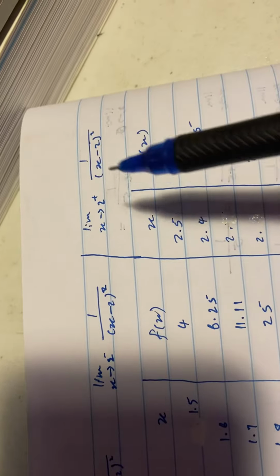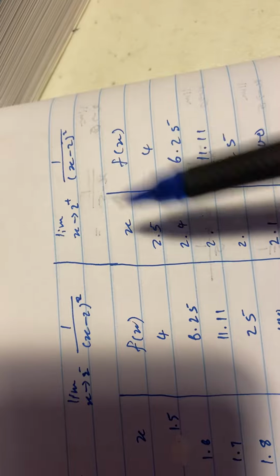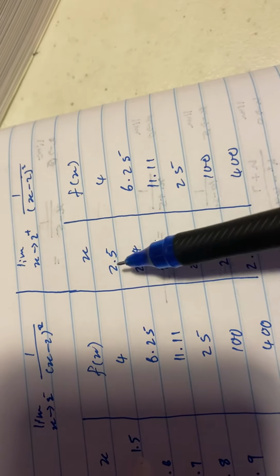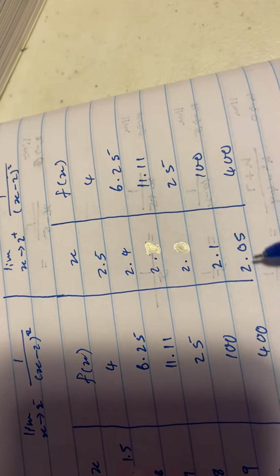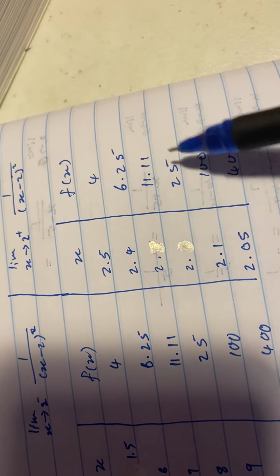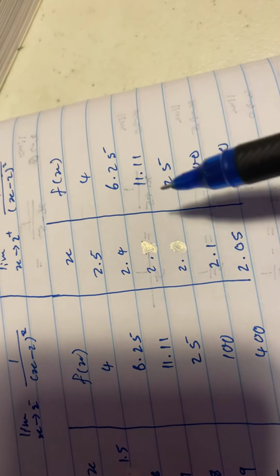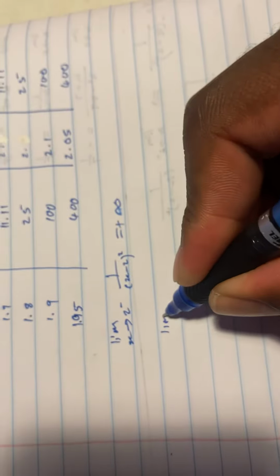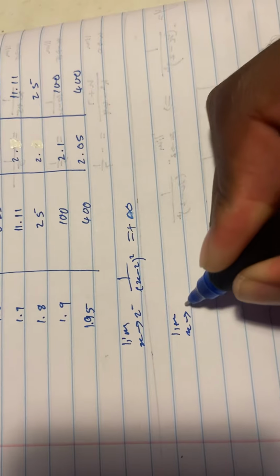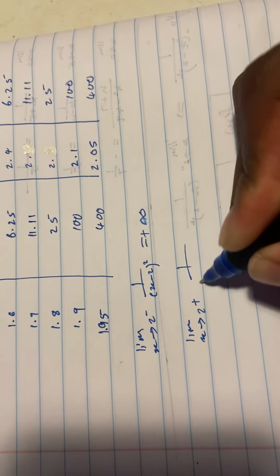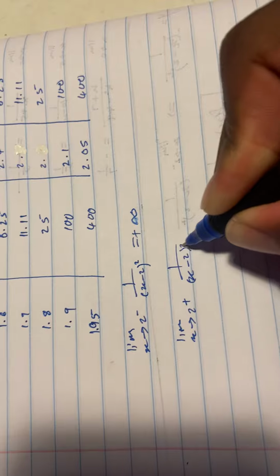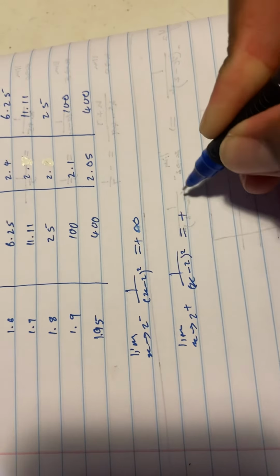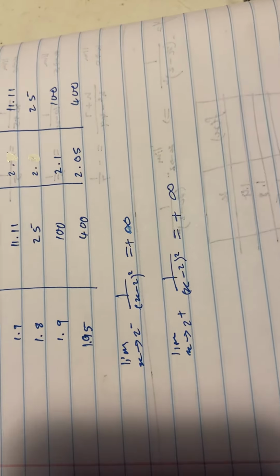Let's look at the limit on the right side. You can see that the relationship is also the same. These values are getting closer to 2, and you see that these values are increasing exponentially and approach infinity. So we can also conclude that the limit as x approaches 2 on the right side of 1 over (x minus 2) to the power of 2 also equals positive infinity. So that's the conclusion.